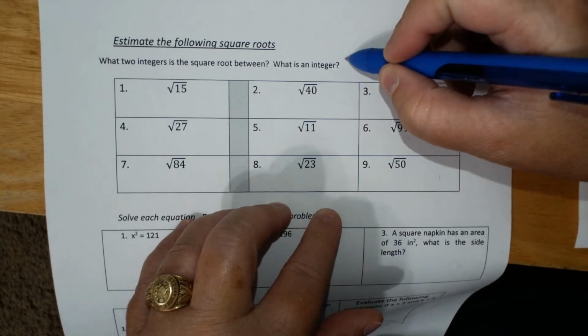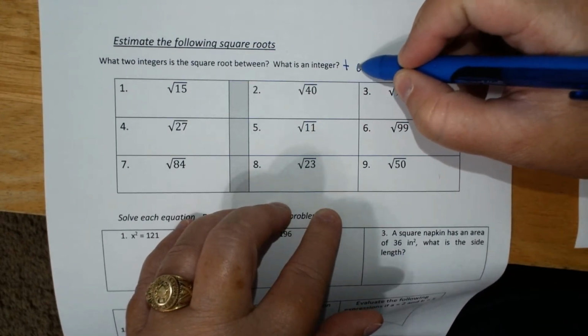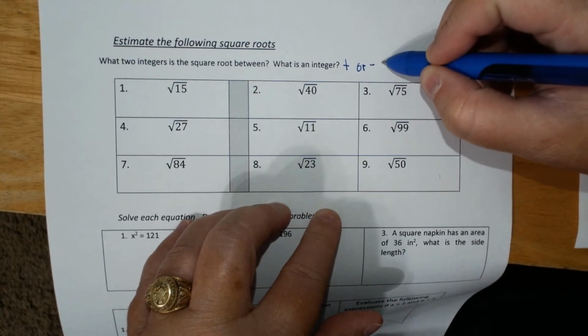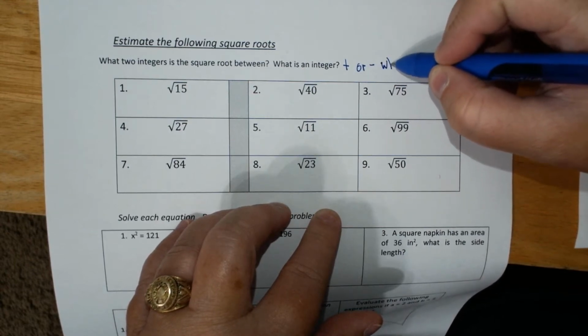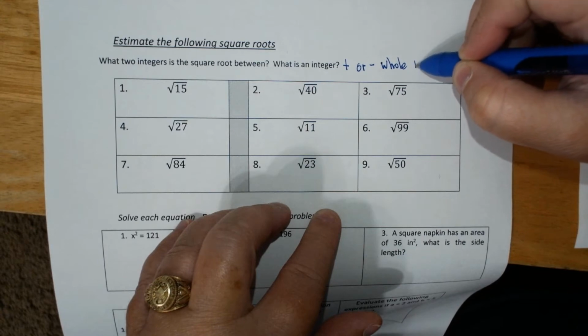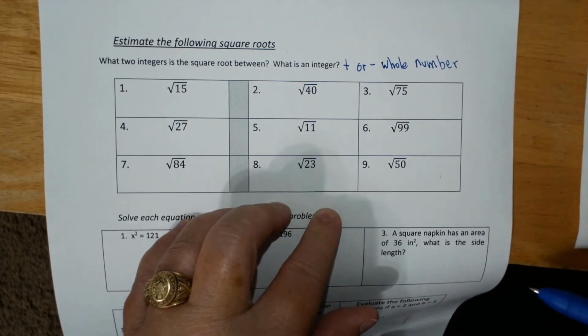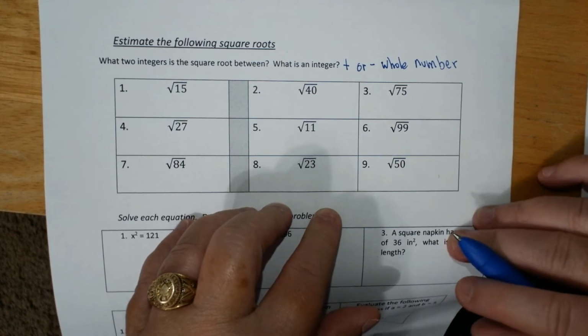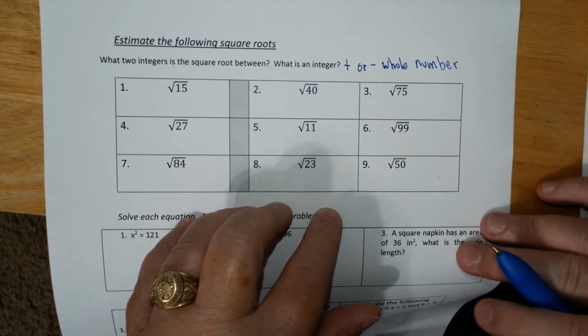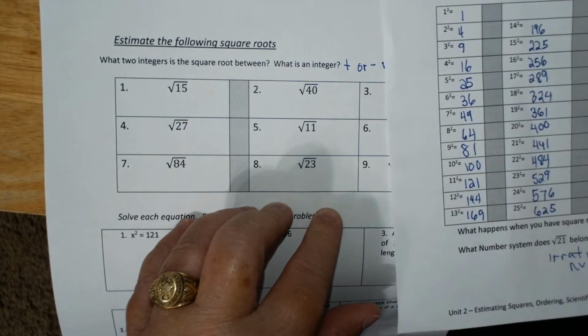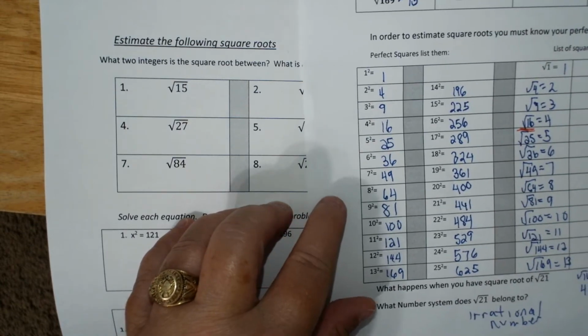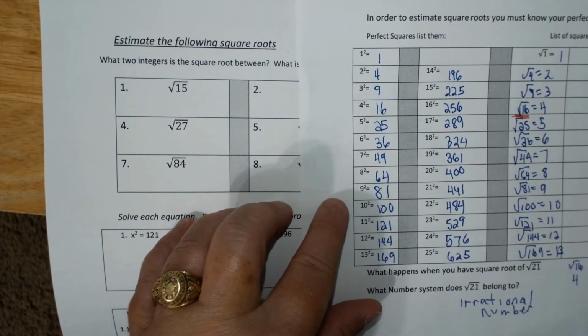And an integer is a positive or negative whole number. Okay, all positive or negative whole numbers. Okay, so here we go when we do estimating square roots. I am going to use my chart that I had just done until I start memorizing them.